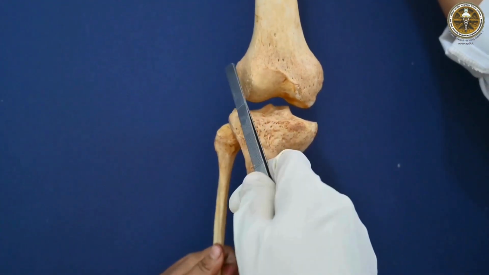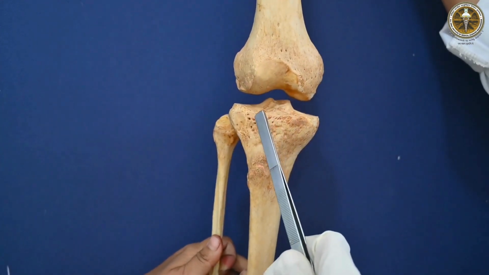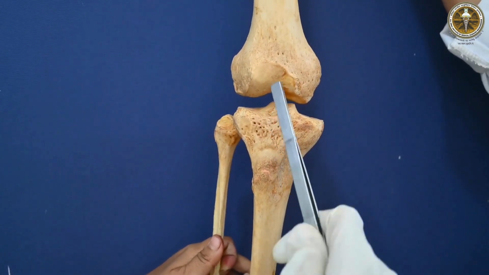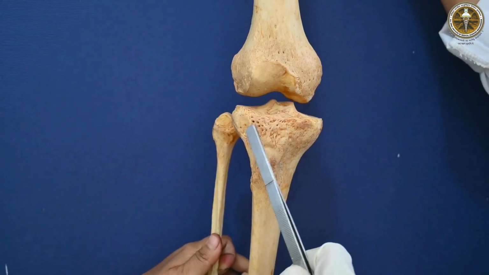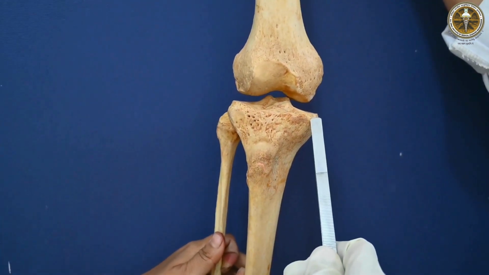So we have the lateral condyle and the medial condyle. Over the tibia in the upper end, we have two condyles again, which will be corresponding to the condyles of the femur. So this will be the lateral condyle of tibia. This is the medial condyle of tibia.